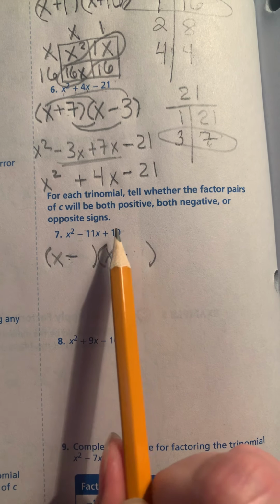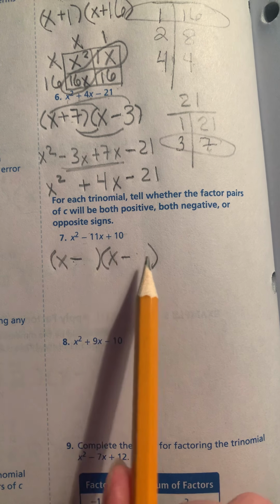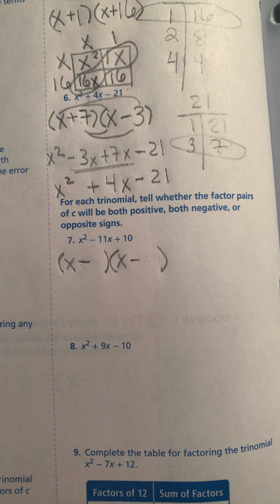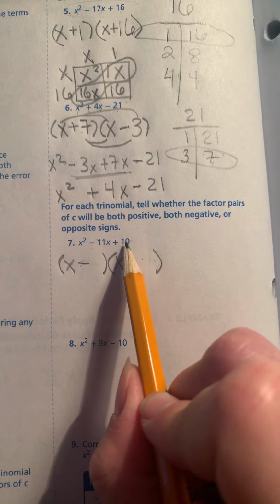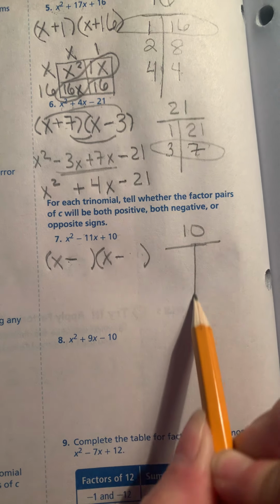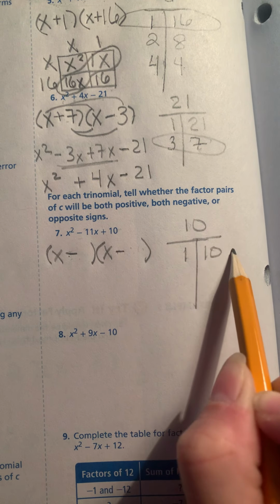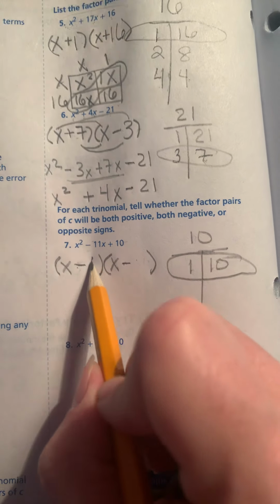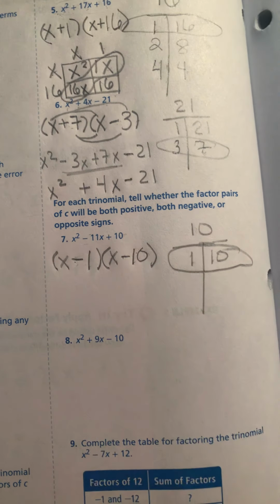Negative times negative makes this positive, and a negative plus a negative makes that negative. Okay, so we want the factors of 10 that add up to 11. And I'm just going to stop right there because it's 1 and 10. And that's it.